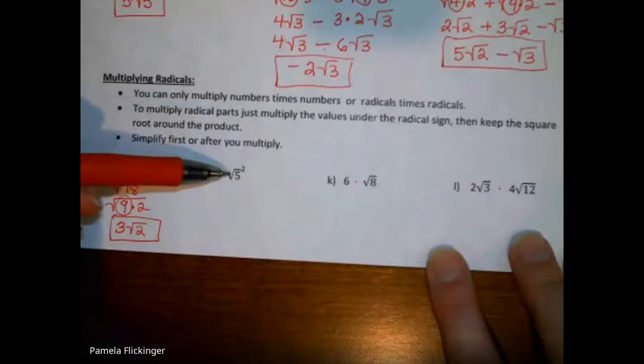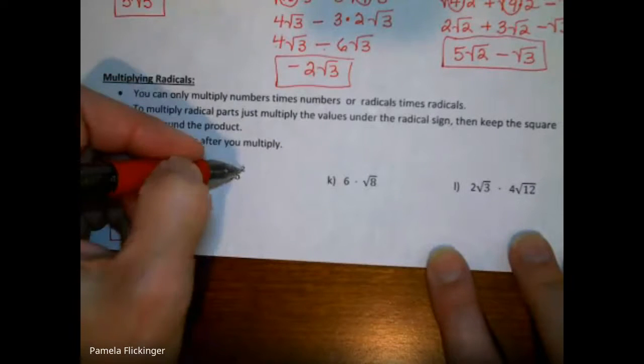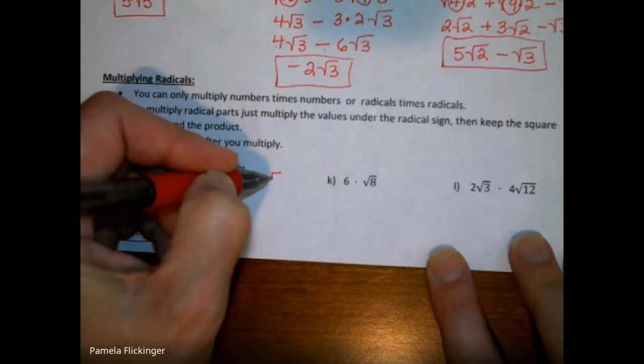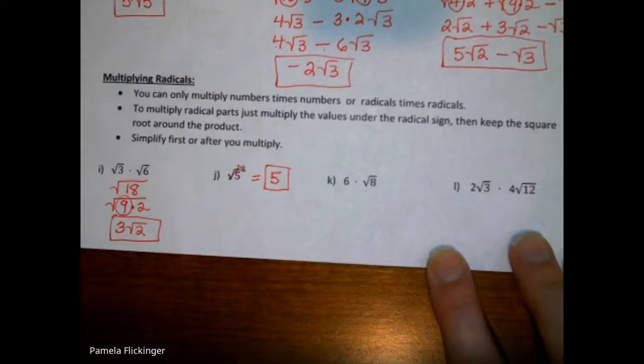Squaring and square rooting are actually opposites of each other. So the quickest, simplest way to do this is just to say that the square and the square root cancel, and you're left with the number that's inside. All right, fast and easy.